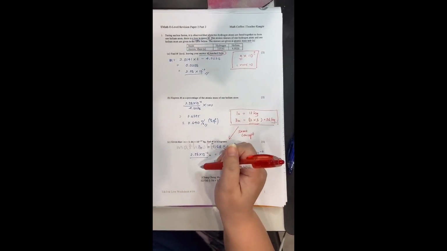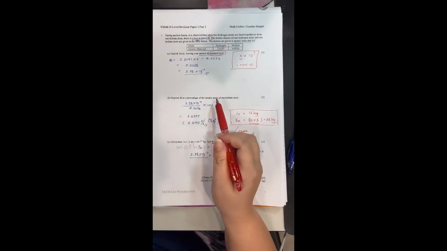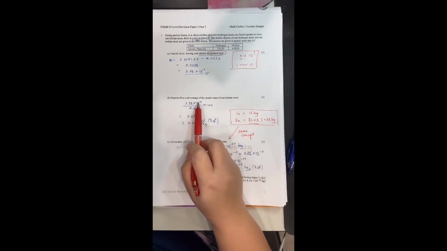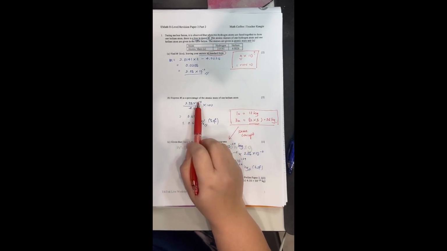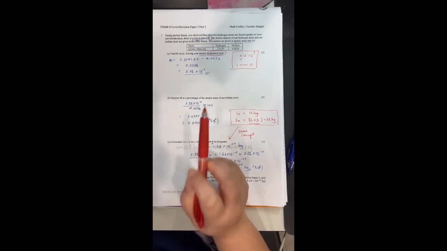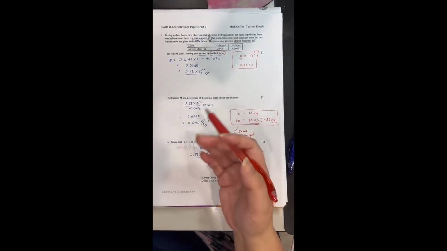And the concept is the same. Like when I want to find the percentage, you just take the number over the original. In this case, the reference is helium, so it's just over the helium and times 100. It's the same concept as changing to percentage. It's just that I have to deal with standard form. It's fine because you have a calculator.